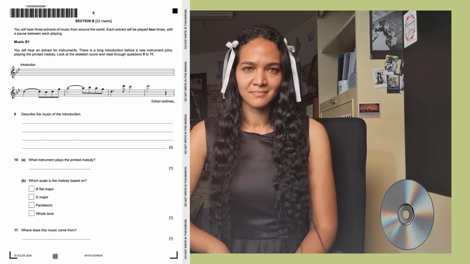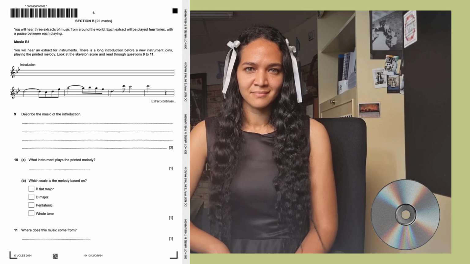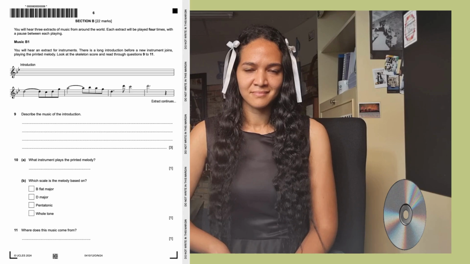Section B. You will hear 3 extracts of music from around the world. Each extract will be played 4 times, with a pause between each playing. Music B1. You will hear an extract for instruments. There is a long introduction before a new instrument joins, playing the printed melody. Look at the skeleton score and read through the questions.